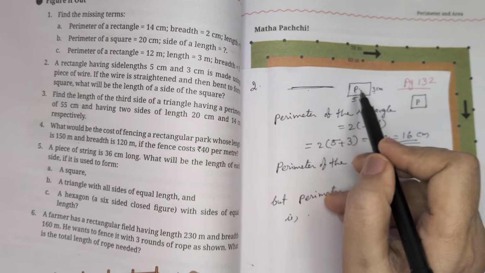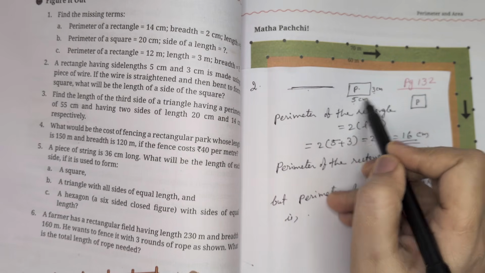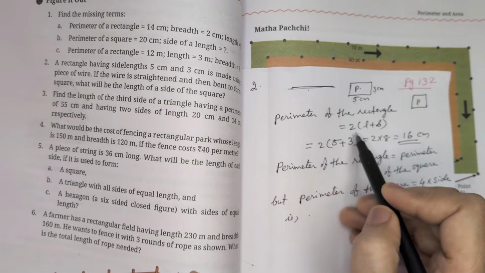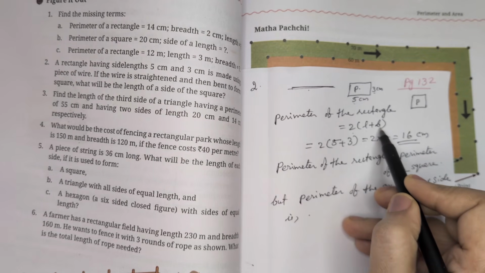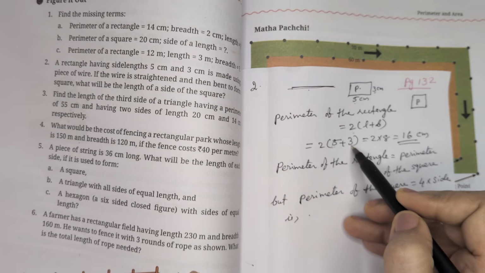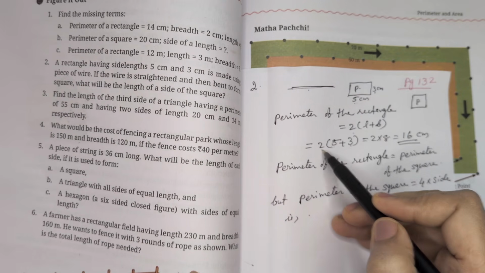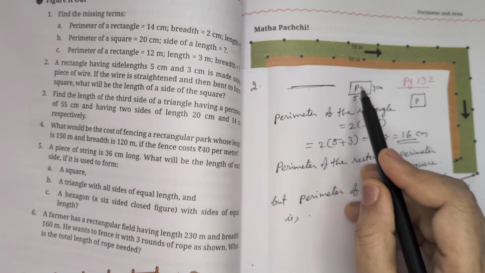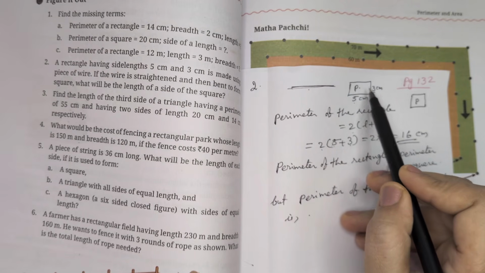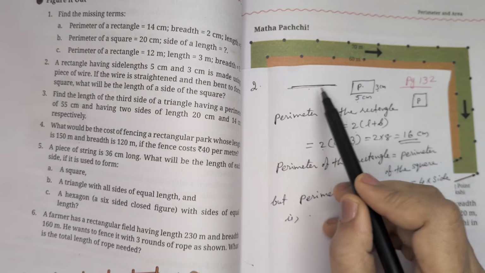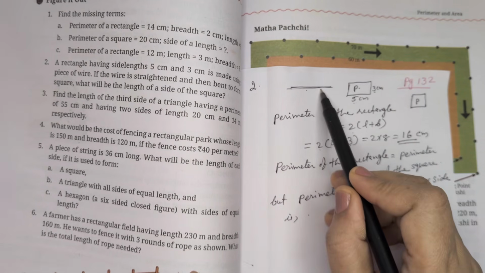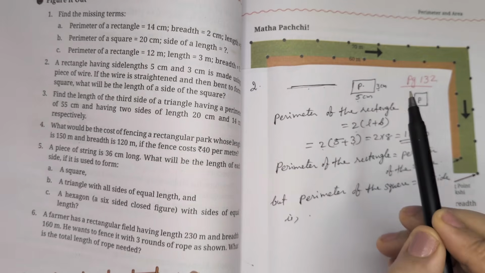So first we can calculate the perimeter of the rectangle with length and breadth. We know that the perimeter of the rectangle is equal to 2 times (length plus breadth). Length is 5 centimeter, breadth is 3 centimeter. So 5 plus 3, 8. 8 into 2, 16 centimeter is the perimeter of the rectangle. Then they opened that wire and again bent it in the form of a square. Same wire, which means the length of the wire is the same.